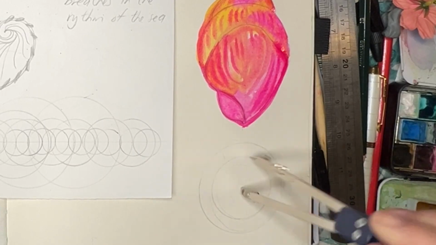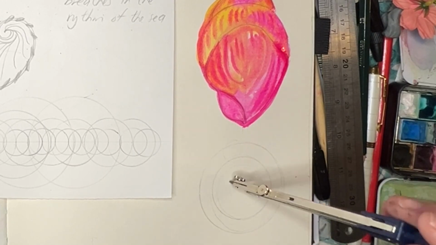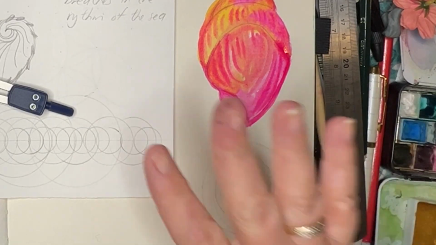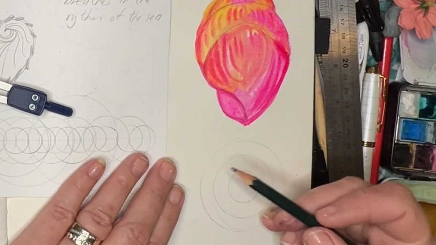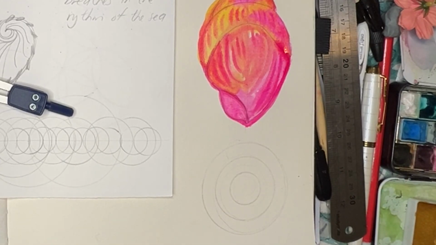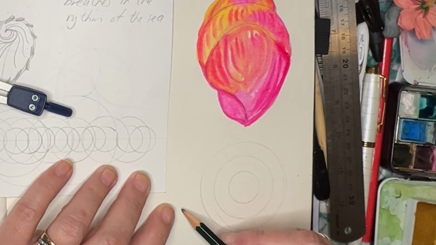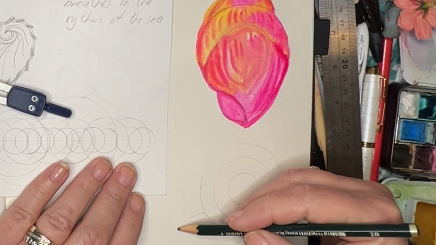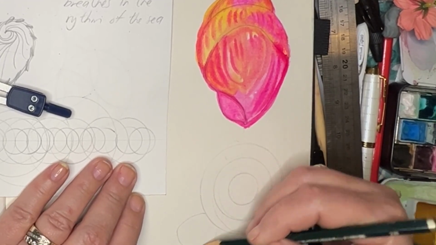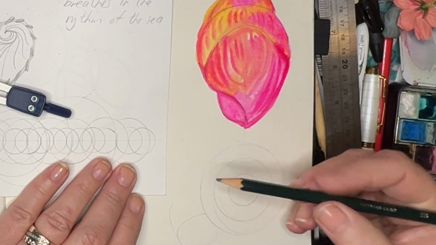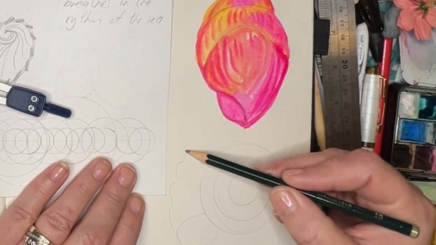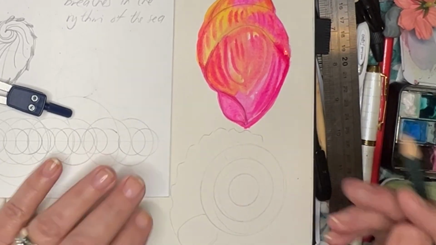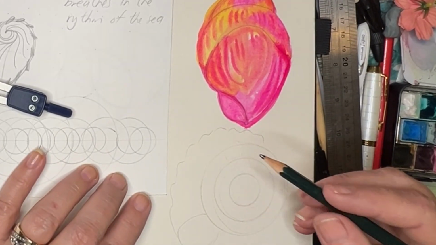So again, just making two consecutive circles here. I guess the measurements, and that's fine. Just so we can have a base to start off with. This time I'm going to start here on the left hand side and create that opening where the snail will poke his little head through. And I'll go around making curves of a little roughly edged snail.